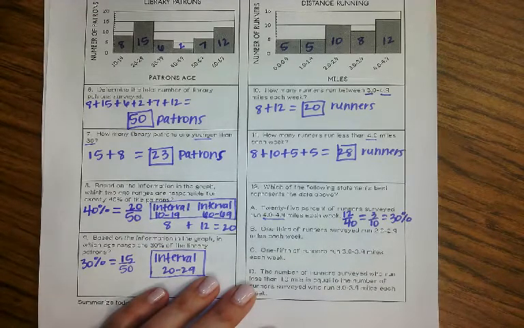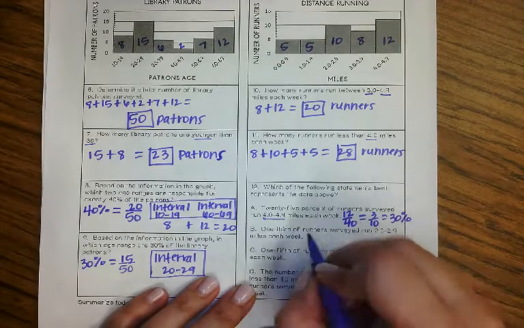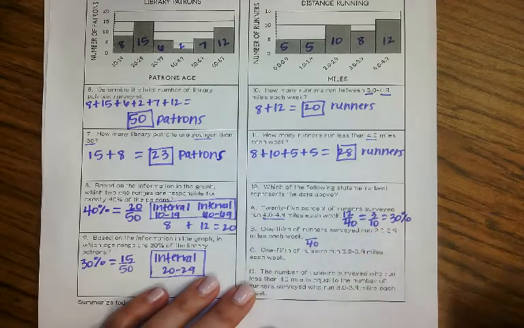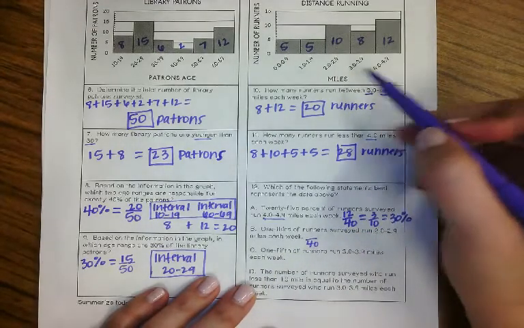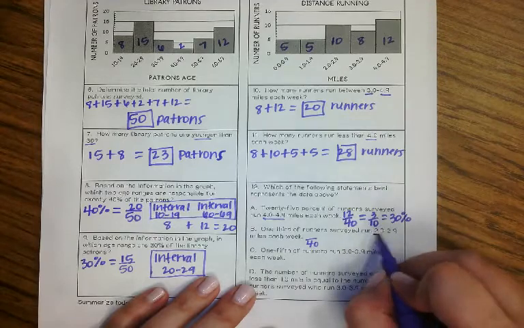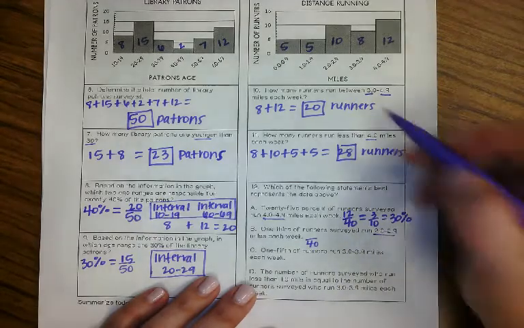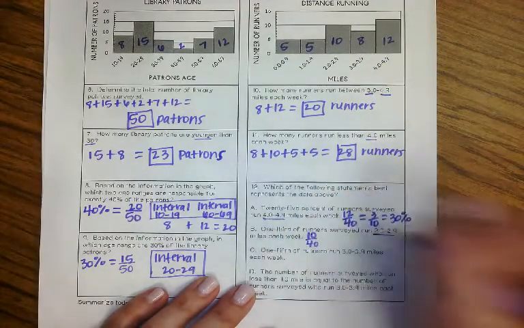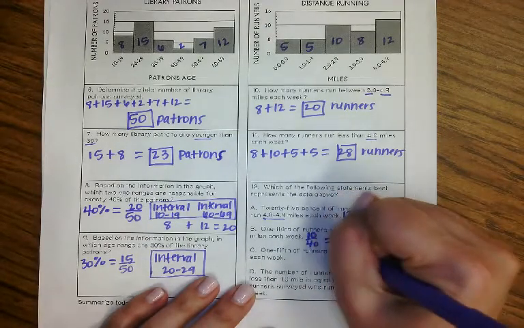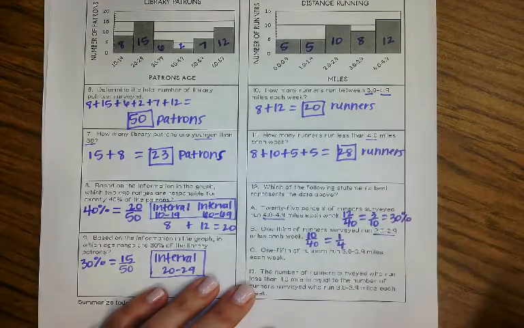Statement B says 1/3 of the runners surveyed run 2.0 to 2.9 miles each week. So again, I'm going to use this total of 40 because there are 40 people that participated in the survey, and in the interval that I'm talking about, 2.0 to 2.9, 10 people participated, which is equal to 1/4, not 1/3.